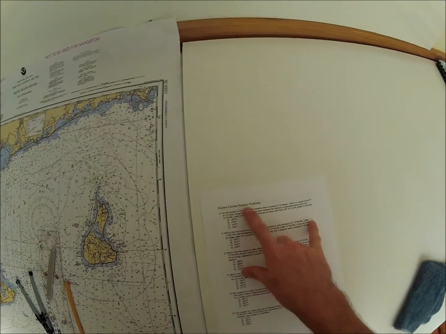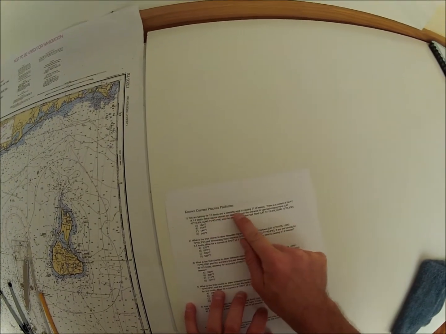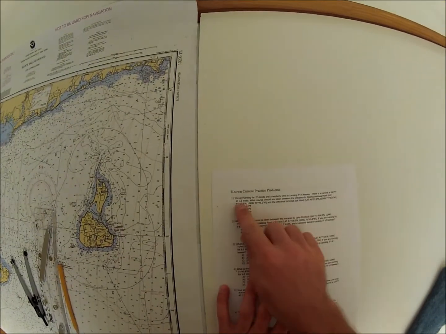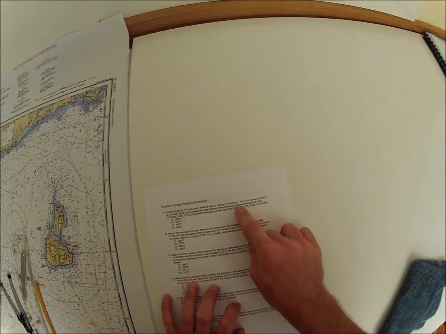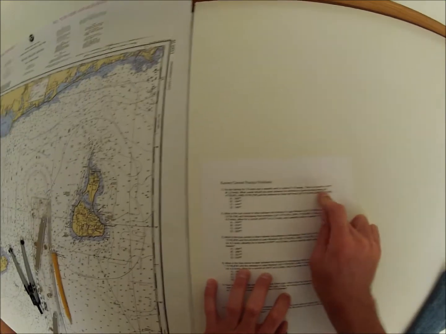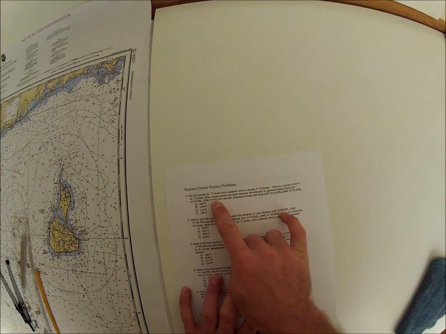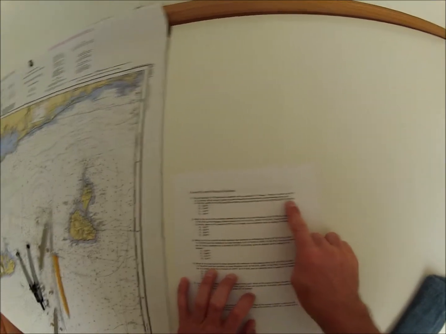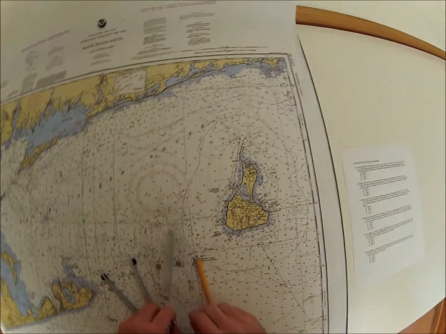Known current, practice problem 1. You're turning 7.5 knots and a westerly wind is causing 2 degrees of leeway. There is a current of 47 degrees true at 1.2 knots. What course should you steer between the entrance to Quonachogtog Pond, I'm going to refer to it as Q Pond, at latitude 41°19.8, longitude 71°43.2, and the entrance to Great Salt Pond, 41°12, 71°35.6? Okay, we're going to account for current.